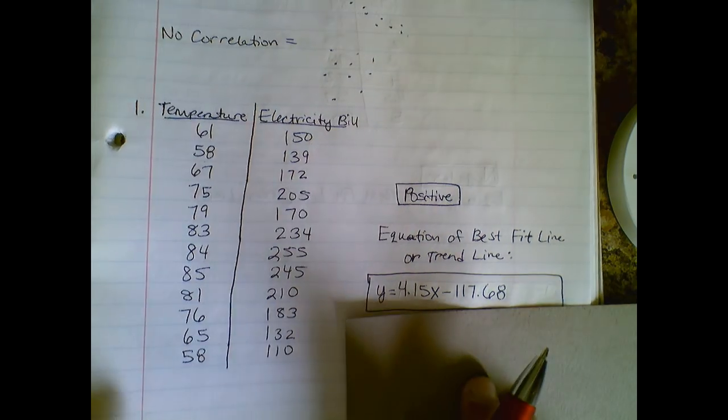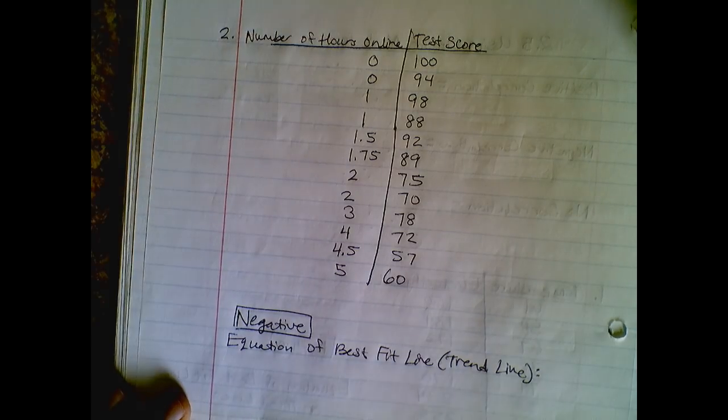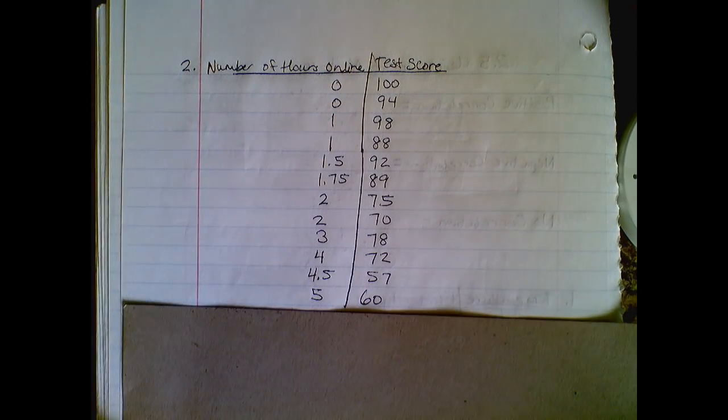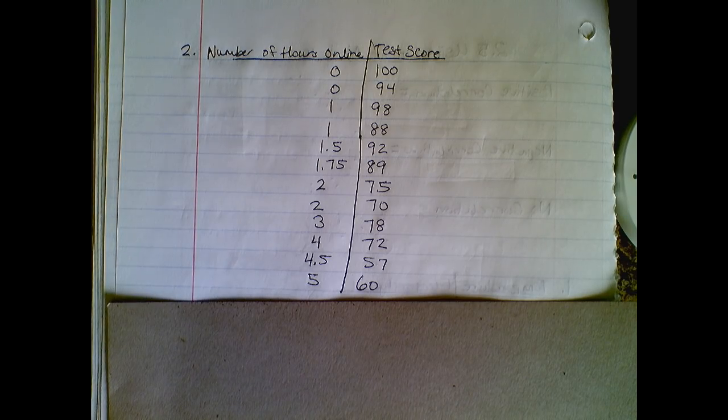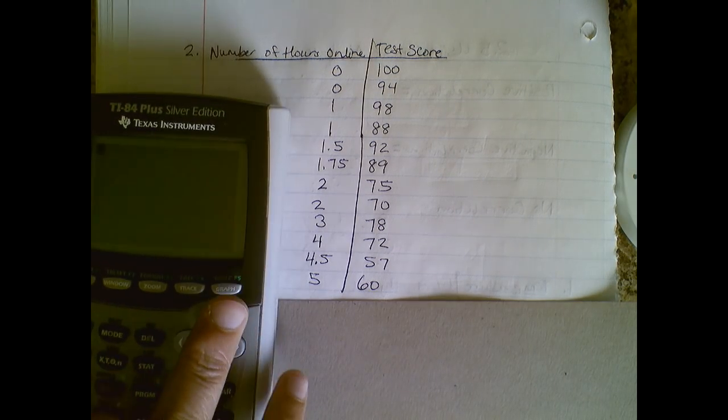So let's try another one from start to end. So for this one, we are going to compare the number of hours that a student spends online the night before a test and their test scores. So let's go through and type these into our calculator.